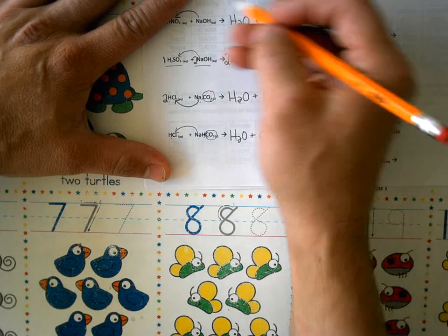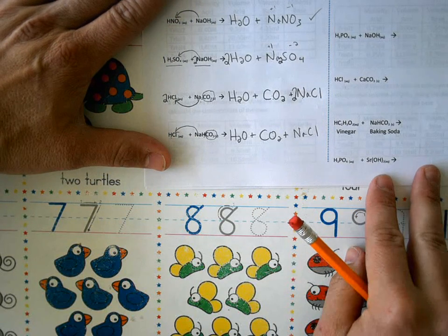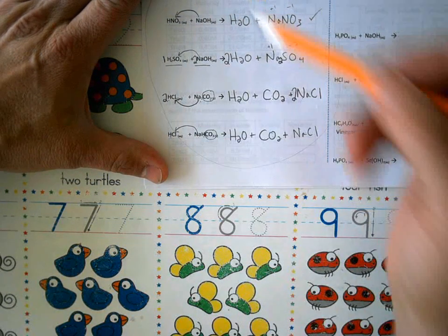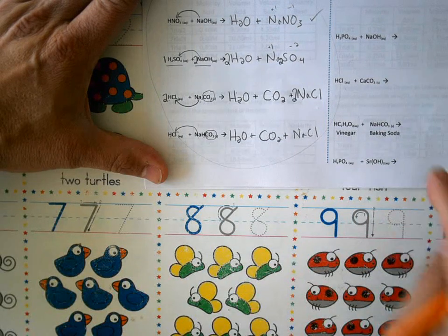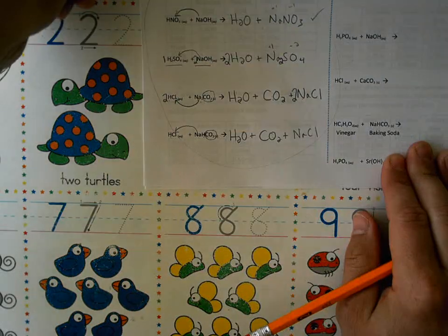Okay, I hope this was a good start. If you want to try some of the practice ones, feel free, and then email me if you have any questions about them. But if we are good with these 5 here, you are probably in good shape. Okay, I hope this helped. And again, this is how we work through a neutralization reaction.